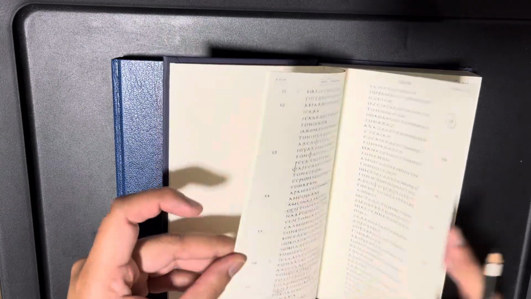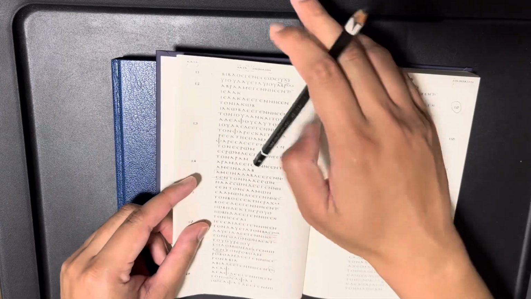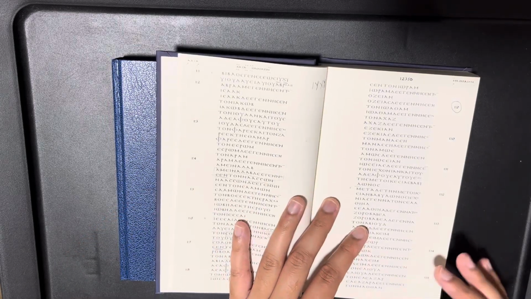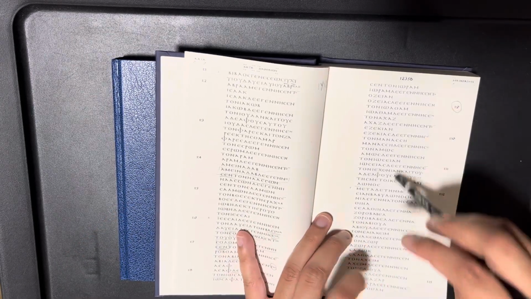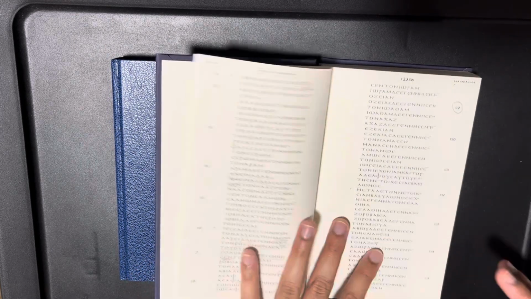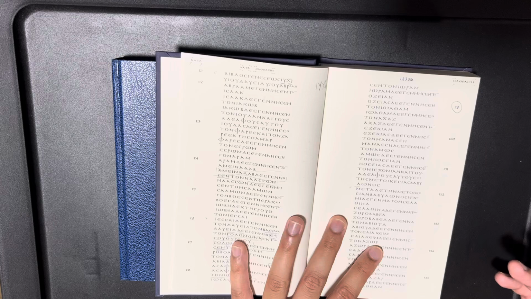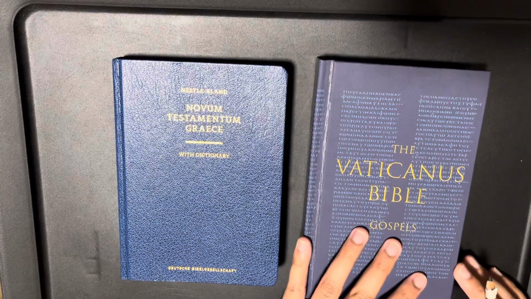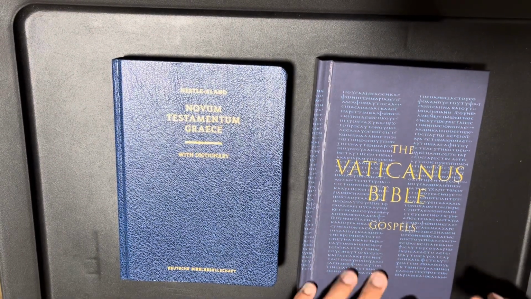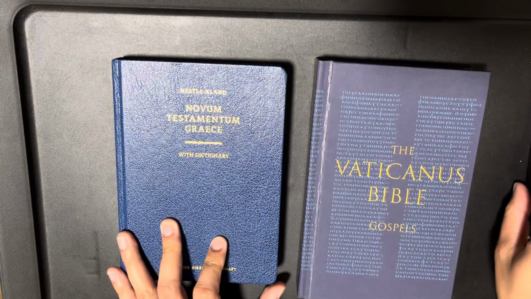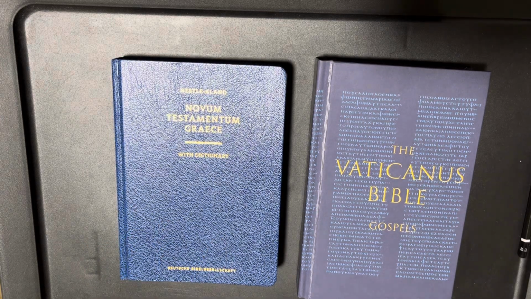So basically we have just read 1 column of Codex Vaticanus, and we're going to continue reading here. And if you find any mistakes in whatever I've just read, please correct them in the comments. If you find any peculiarity, just let me know so that I can improve.